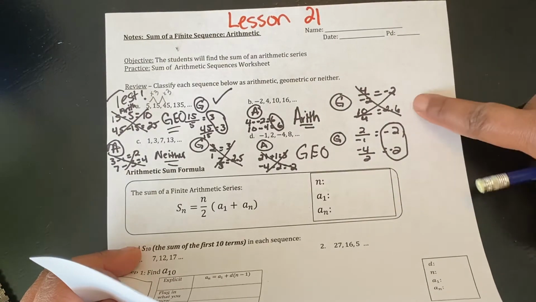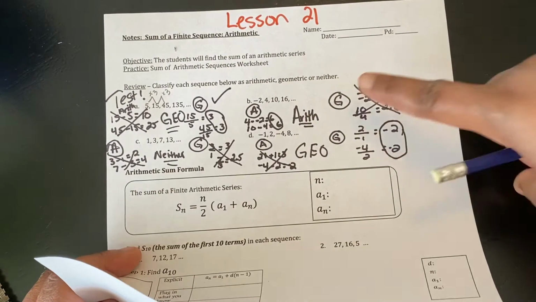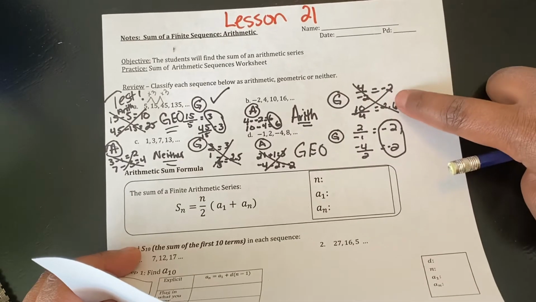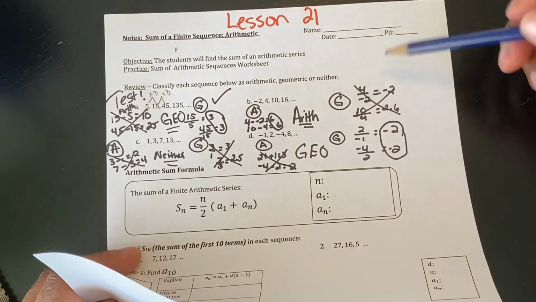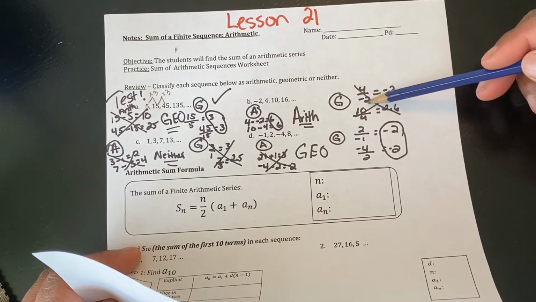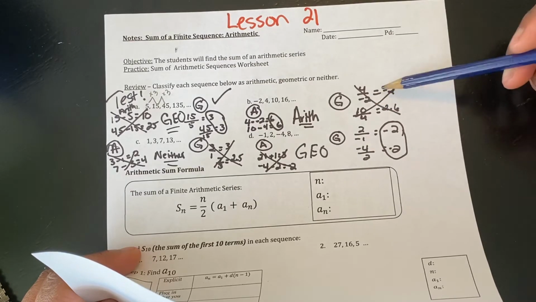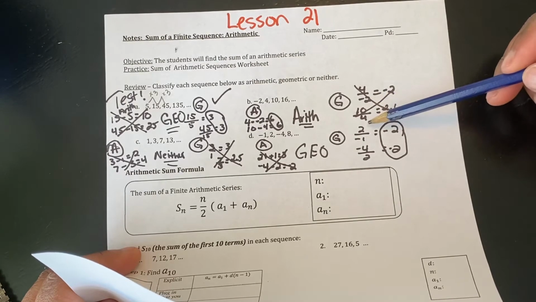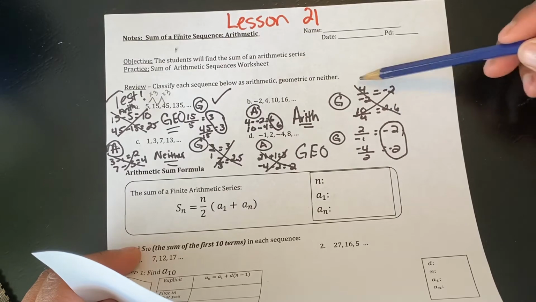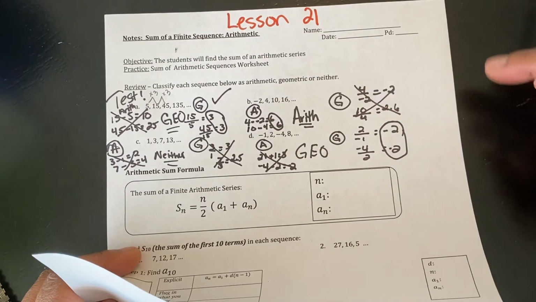Now, you don't have to do the geometric if you know that it's arithmetic, but just for the sake of it, I wanted to show you that if I do the second term divided by the first term, I get -2, and I do the third term divided by the second term, I get a different number. So we know it's not geometric.